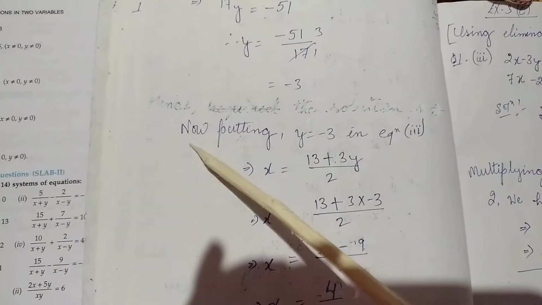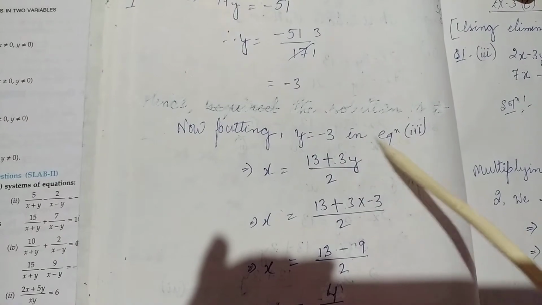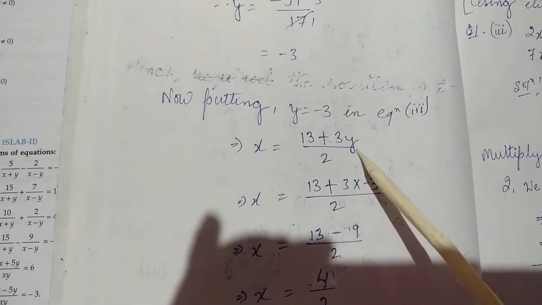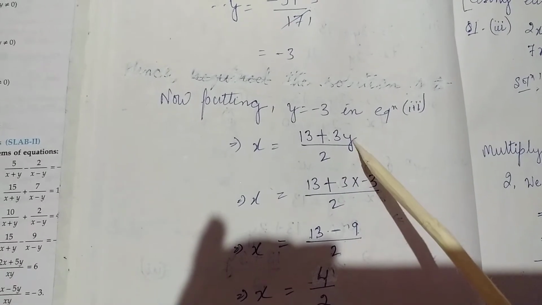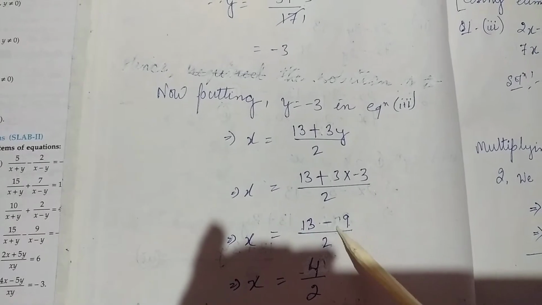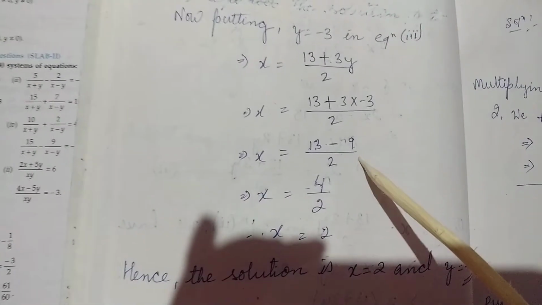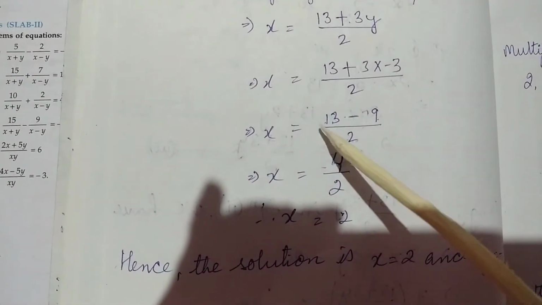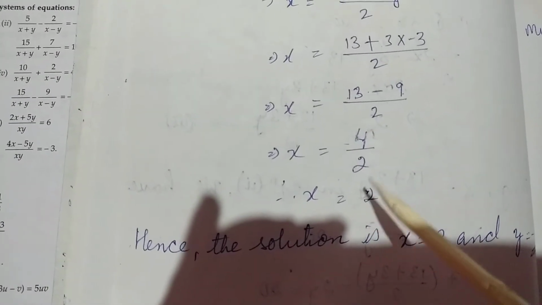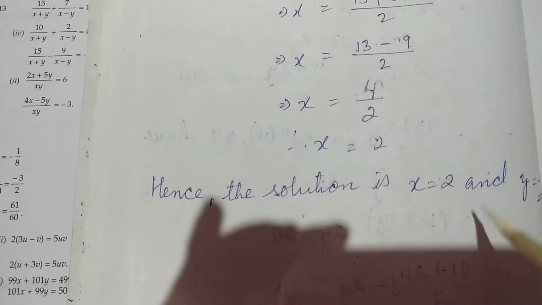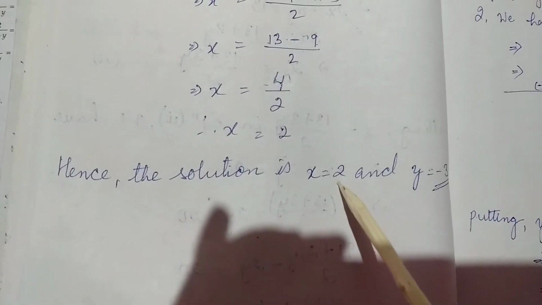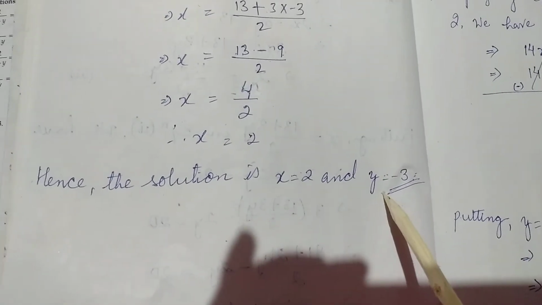So what we wrote: now putting y equal to minus 3 in equation 3. What is equation 3? (13 plus 3y) by 2. Now in place of y we will put minus 3. So plus into minus, minus. 3 into 3, 9. 13 minus 9, 4. Which is greater? 13, plus. So this is plus. 4 divided by 2 is 2. Therefore x equals 2. Hence the solution is x equals 2 and y equals minus 3.